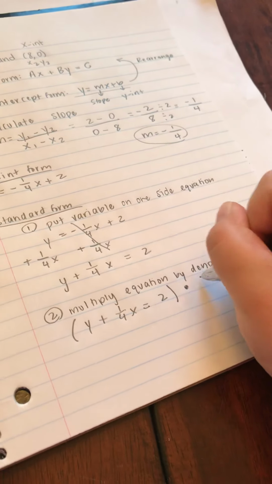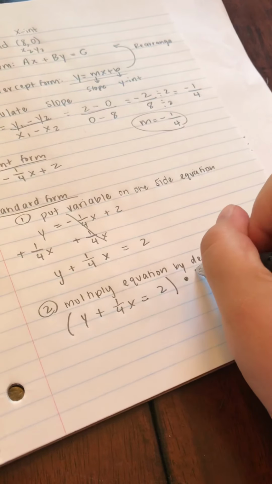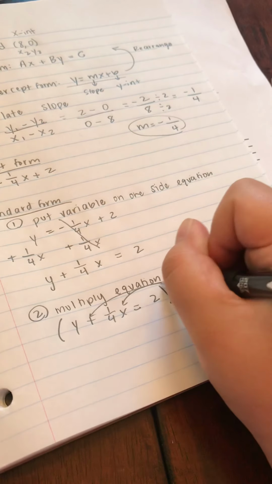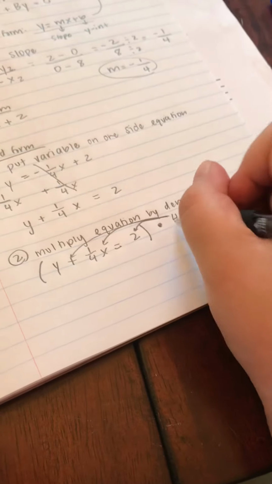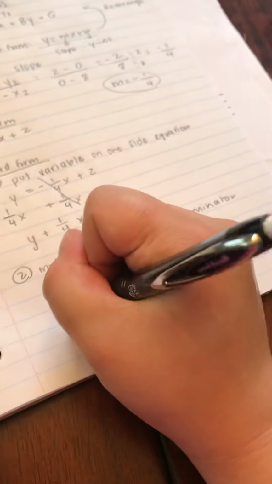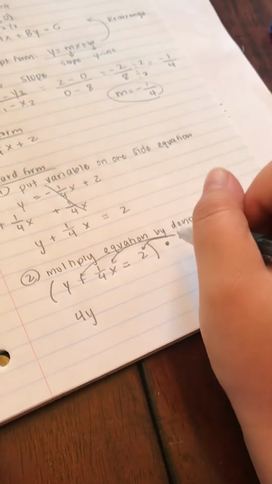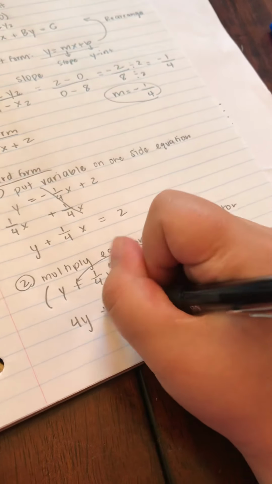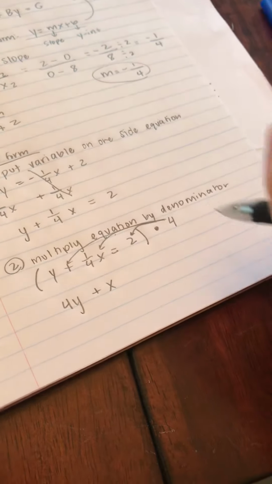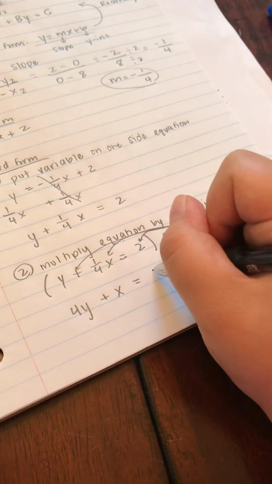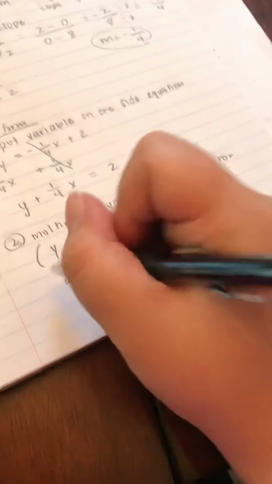That means I'm going to distribute this 4 to all three terms, the y, the 1/4 x, and the 2. When I do 4 times y, I get 4y. When I do 4 times 1/4, they cancel out, so I just have x. And 4 times 2 is 8. And that is in standard form.